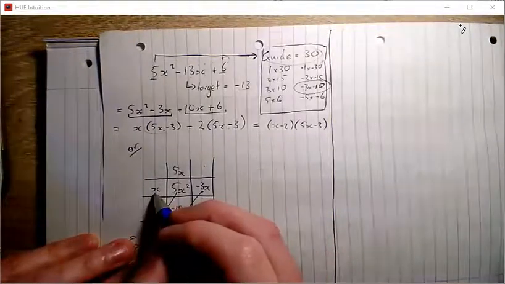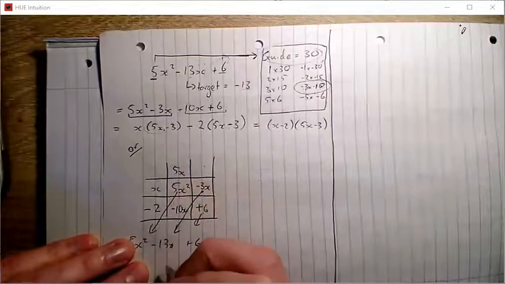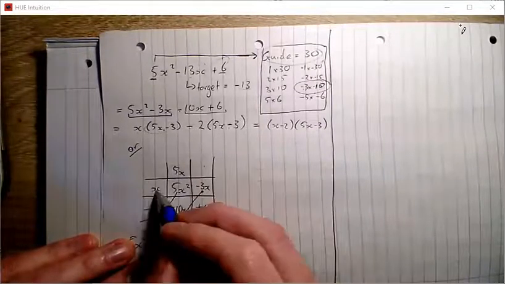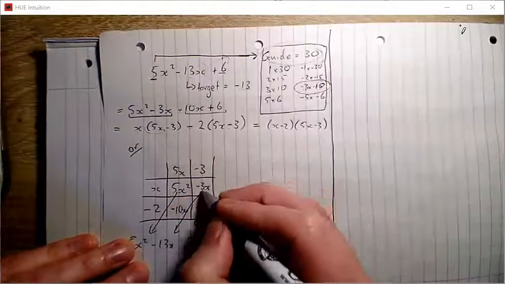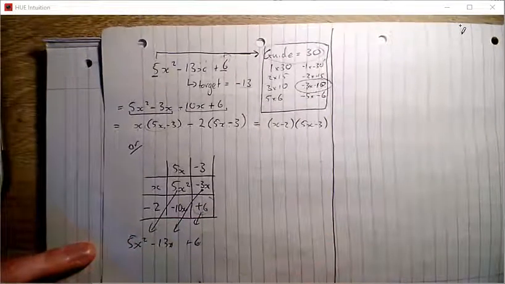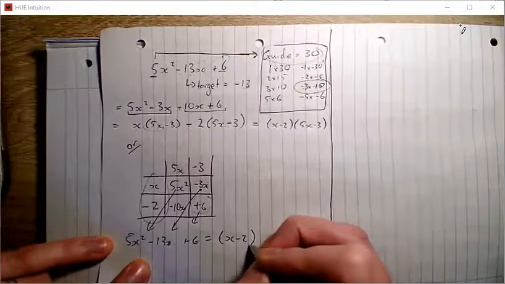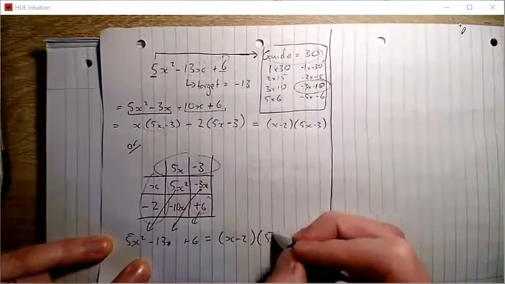So what had to go here? 5x multiplied by minus 2 gives minus 10x. What had to go up here? Well, x multiplied by minus 3 gives minus 3x. Did that work? Minus 2 by minus 3 gives plus 6. So yes, it did. This thing factorizes as x minus 2 multiplied by 5x minus 3.